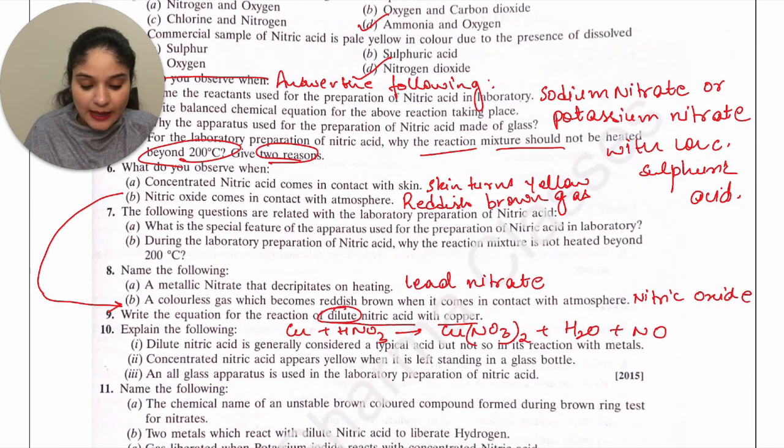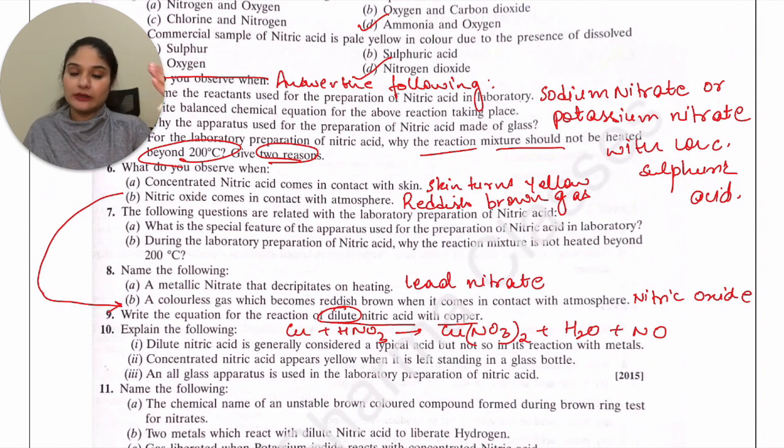An all glass apparatus is used in the lab preparation of nitric acid. Again, it is the same question being repeated. Since these are important board questions, I hope by now you are able to understand that lab preparation of nitric acid is highly important. Then why the apparatus is all of glass, that's important.